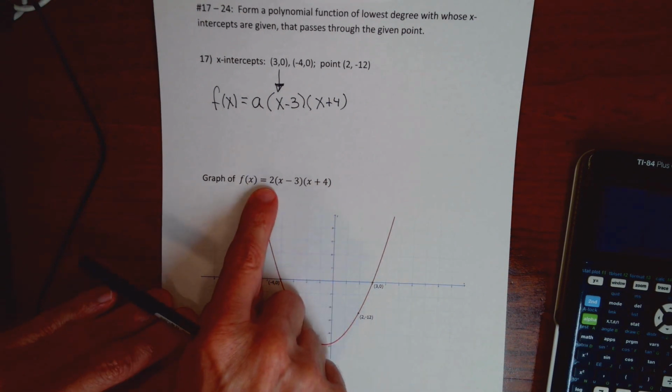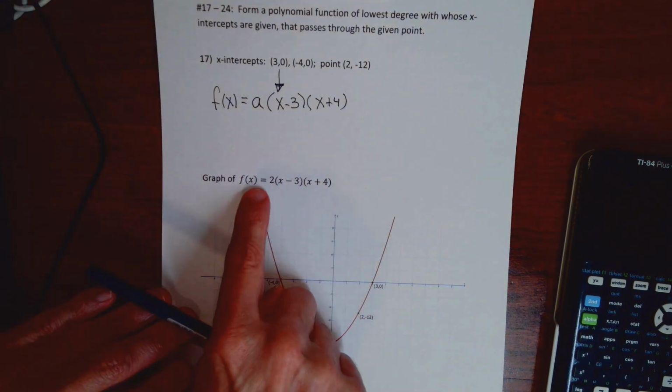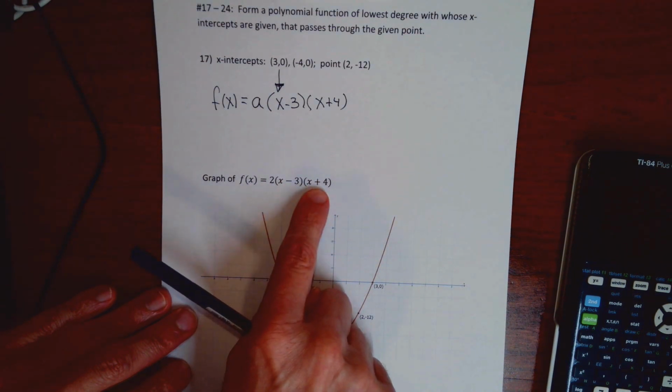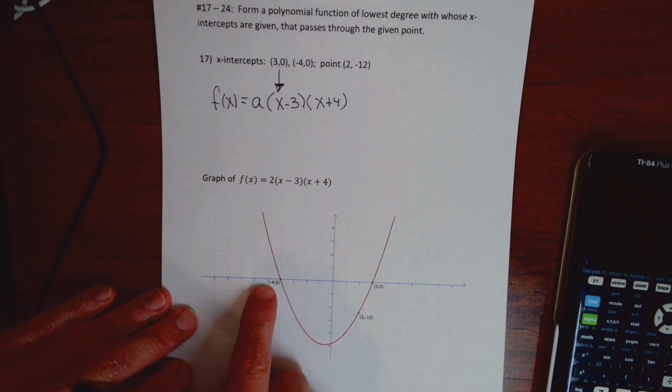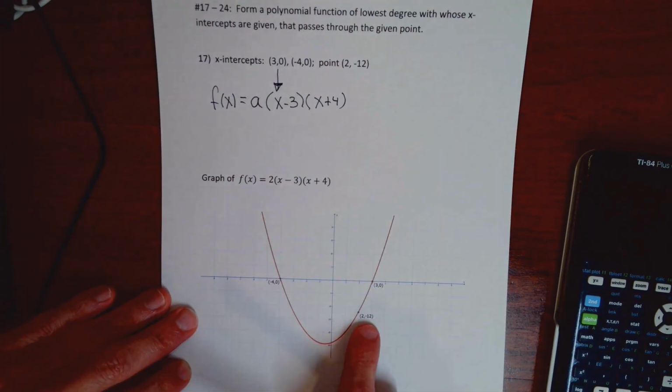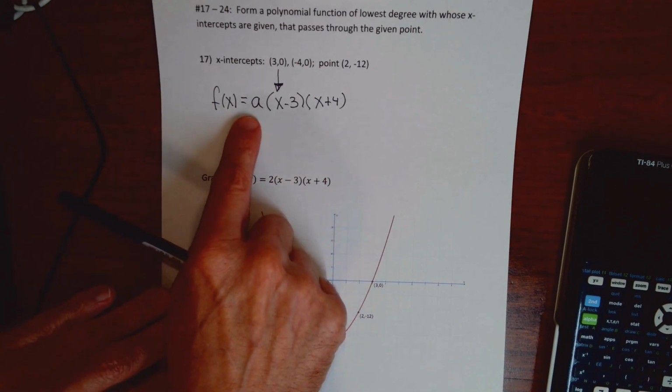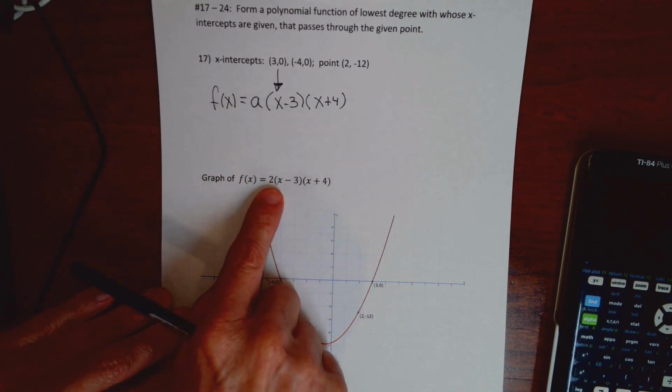Apparently, the number is going to be 2 because I graphed the function a times (x minus 3) times (x plus 4), and it had an x-intercept of (3, 0). It had an x-intercept of (negative 4, 0), and it passed through the point (2, negative 12). How do I make this a into what it needs to be?